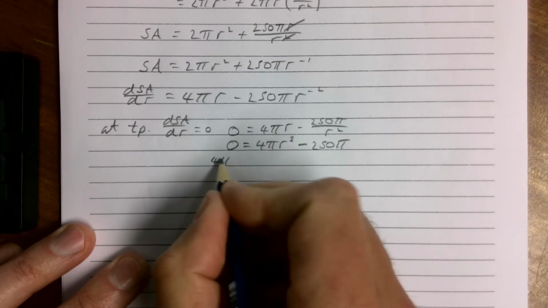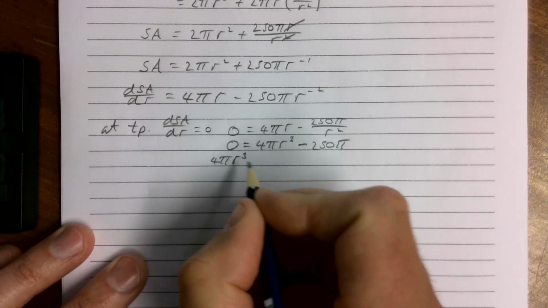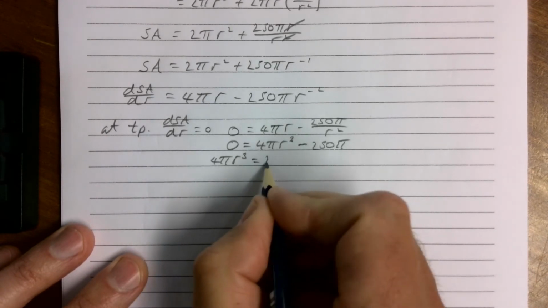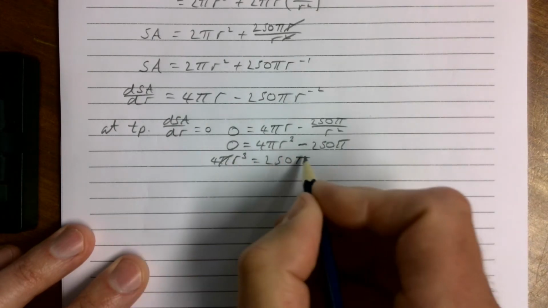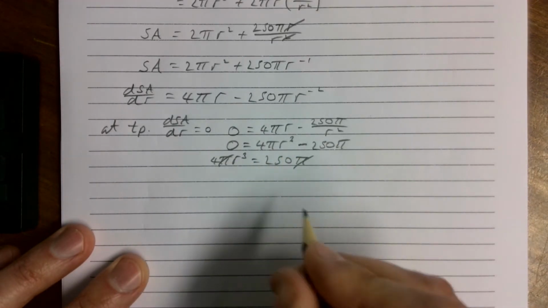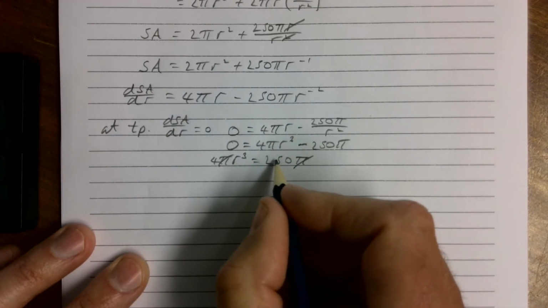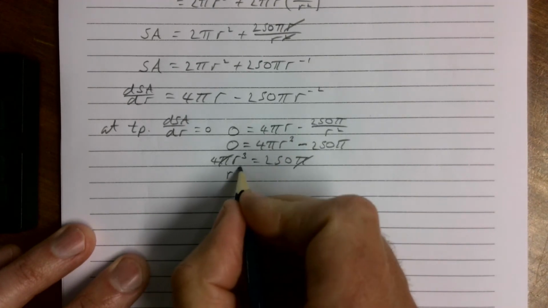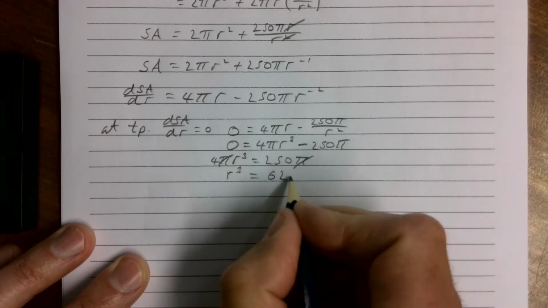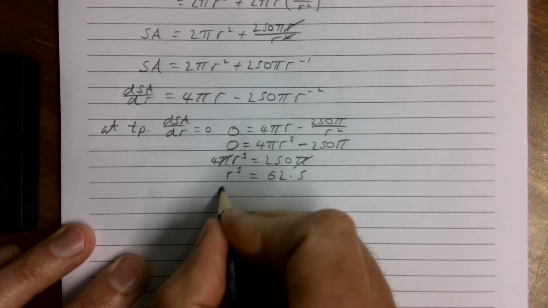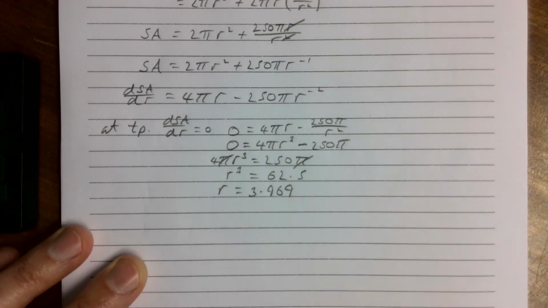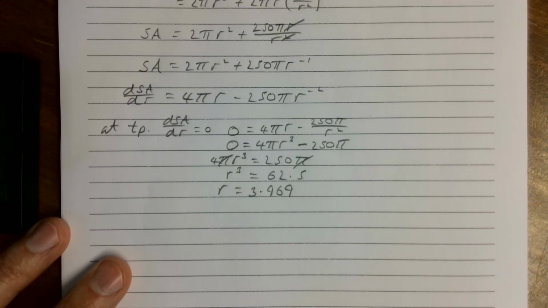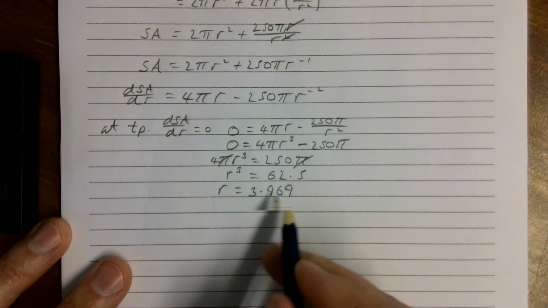So it's 4 pi r cubed equals 250 pi. Pi's are going to cancel here. Divide this by 4, you get 62.5, which isn't a lovely number, but that's okay. 62.5, and r then is going to be 3.969. We want to show that this is a minimum.